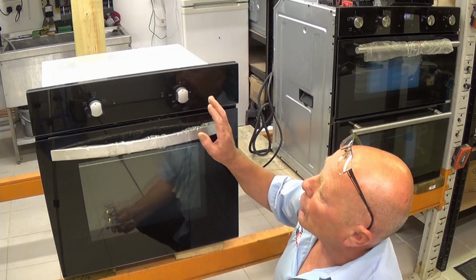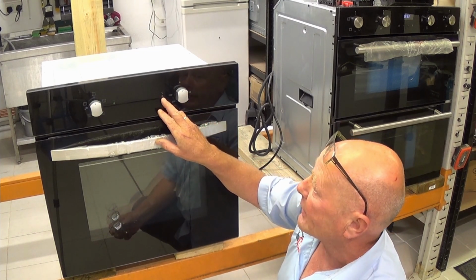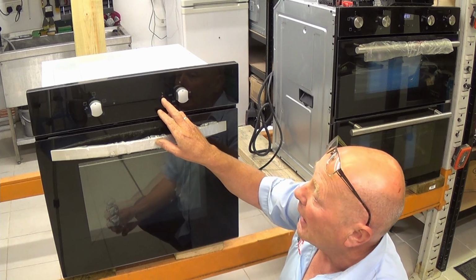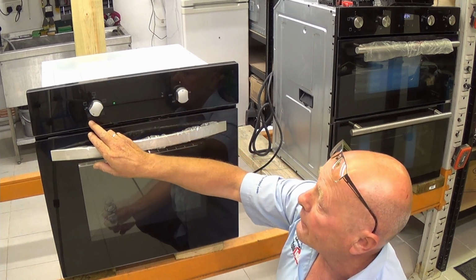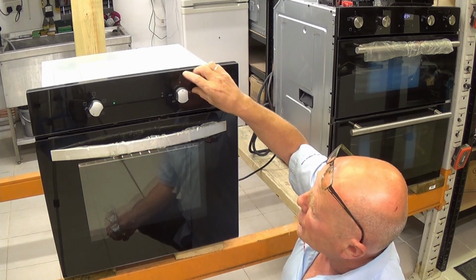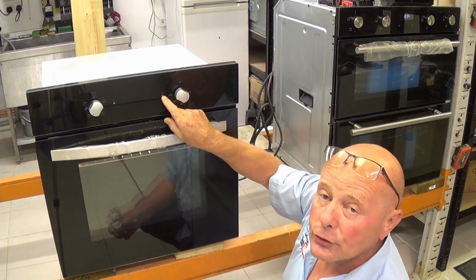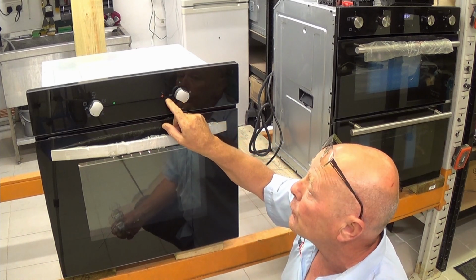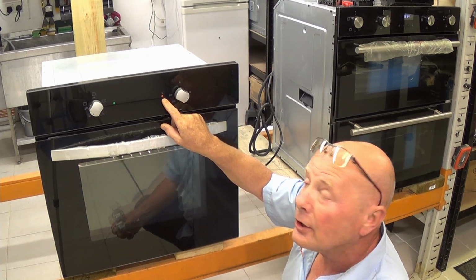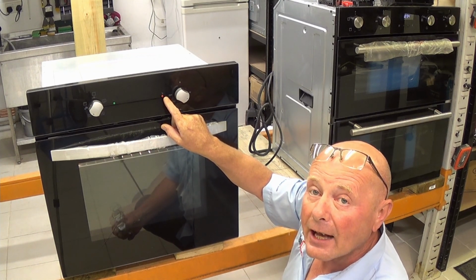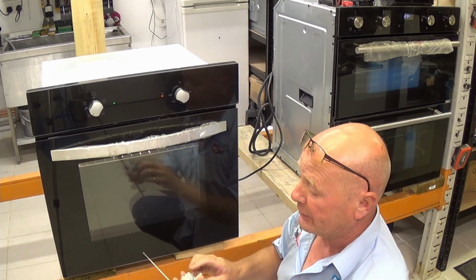A lot of people don't quite understand what this light means next to the thermostat. Basically, if we set this oven on to its fan oven setting and we turn the thermostat on, this means electricity is going through the thermostat, and it has actually turned the activation light on to say electricity has gone or is going to the elements or element.